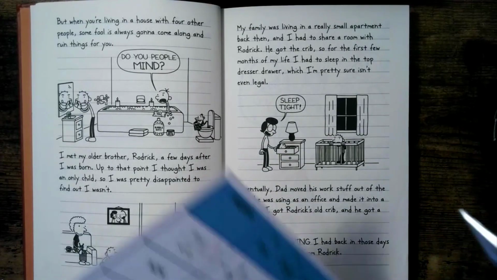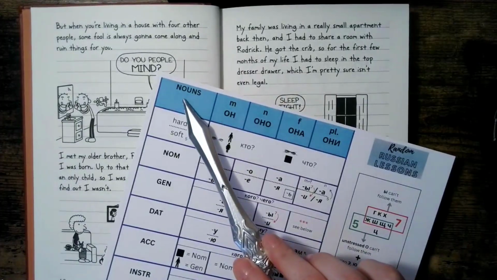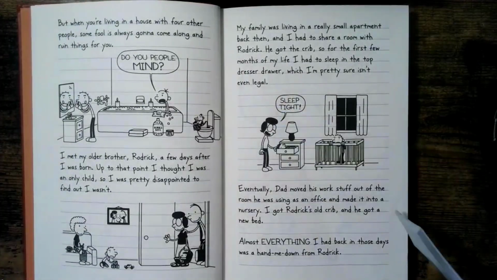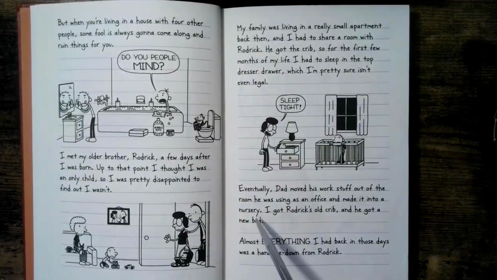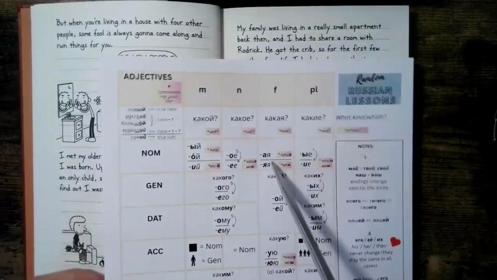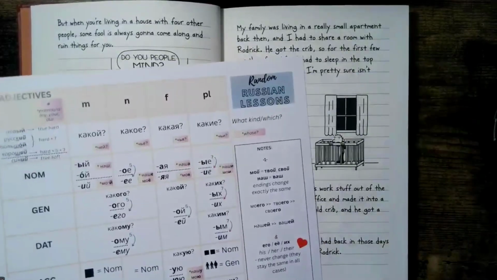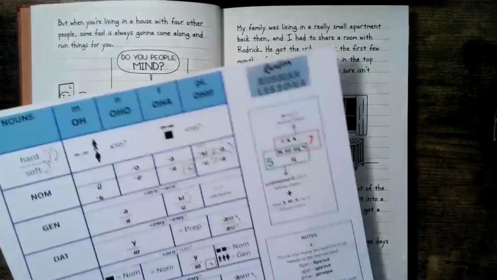So once again, we would be using, oh, wait, I wanted to say we would be using the chart for nouns, but if you look up the word nursery, you will see a very interesting thing, that it ends in -ая, детская, and that's an adjective ending.